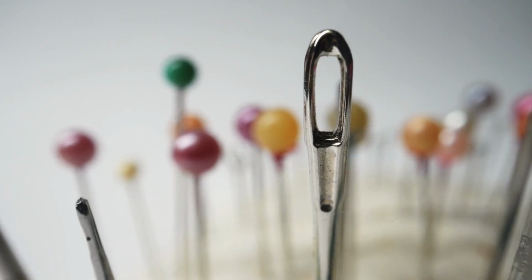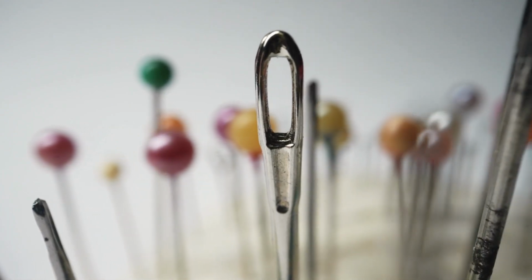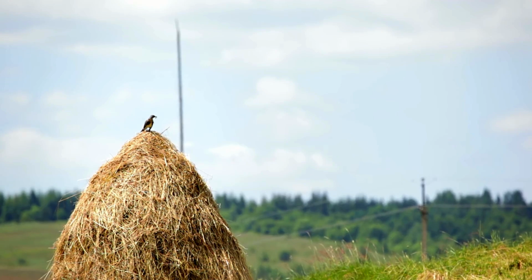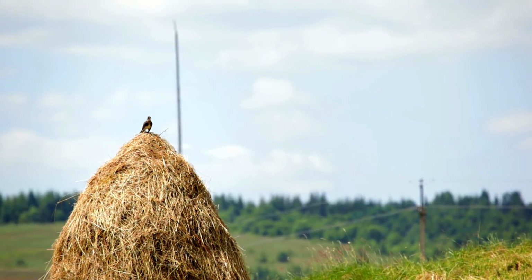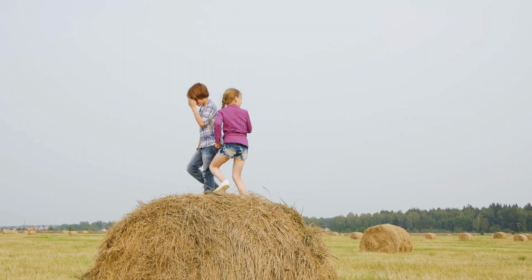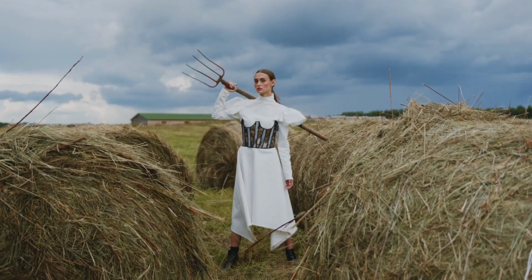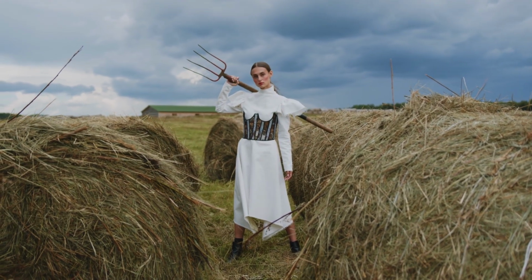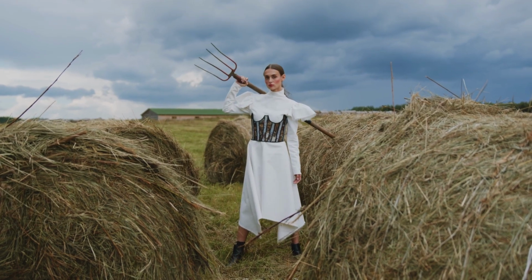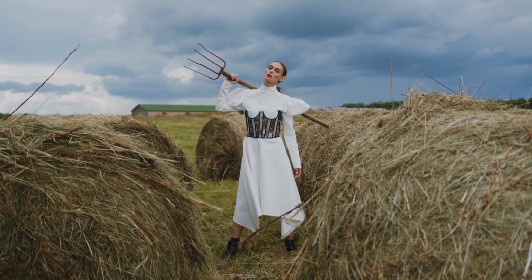Let's take this analogy now. Imagine trying to find a needle in a haystack. A classical computer checks straw by straw, while a quantum computer analyzes all possible positions at once, making it millions of times faster.